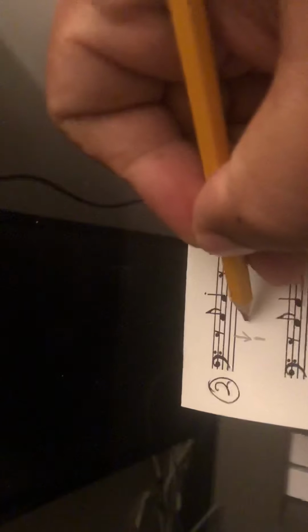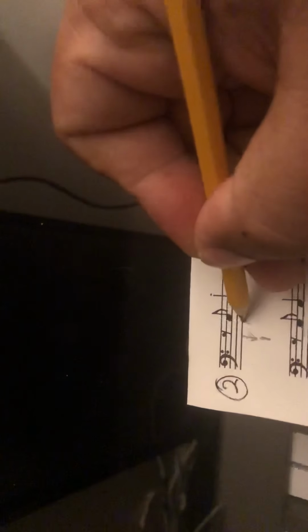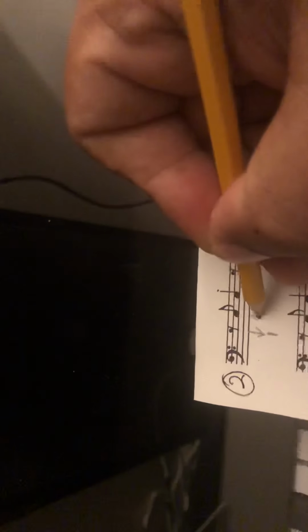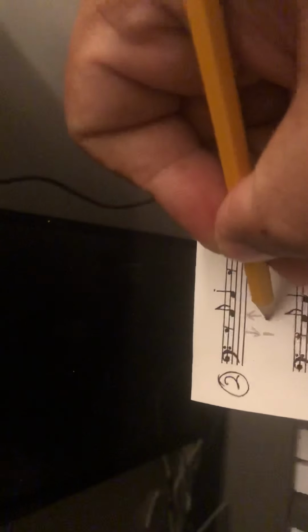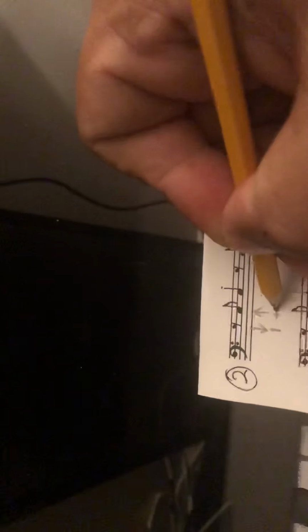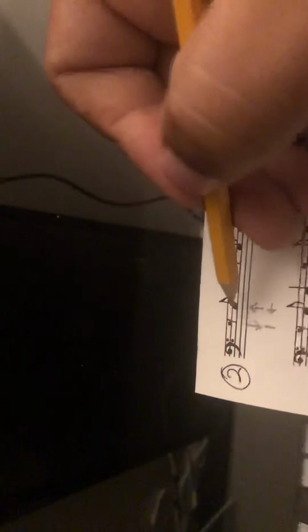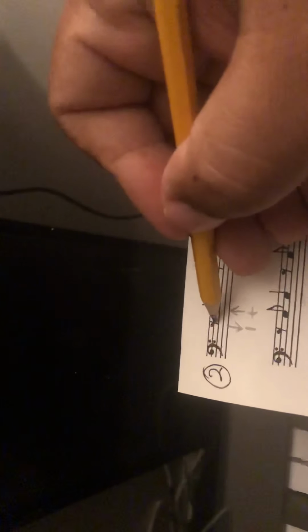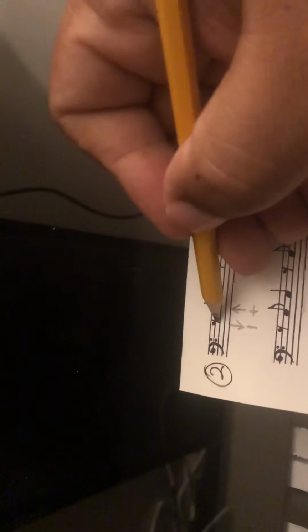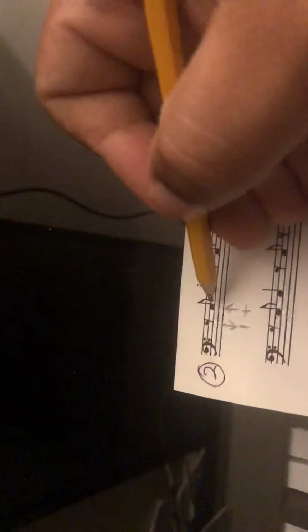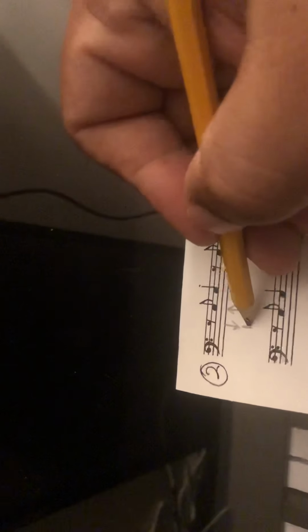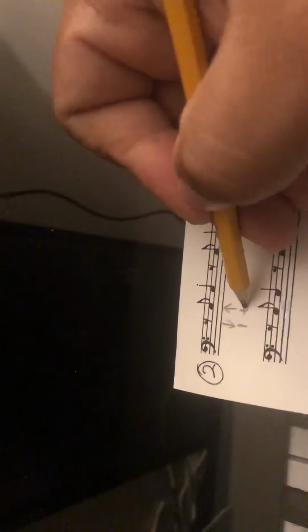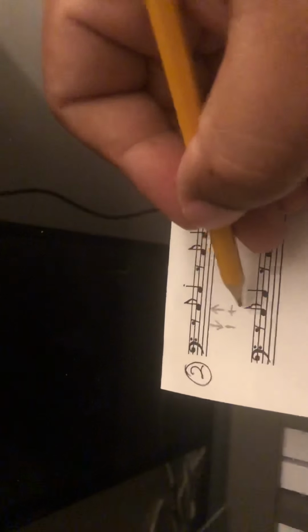Now we have an eighth rest. That is on the upbeat of 1. Remember, this is a single eighth note, and this is a single eighth rest. The single eighth rest gets half a beat. A single eighth note gets half a beat. First part of beat 1, second part of beat 1. See how that works? Half and half equals 1 full count.